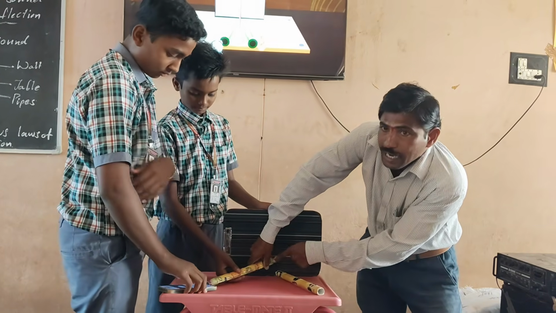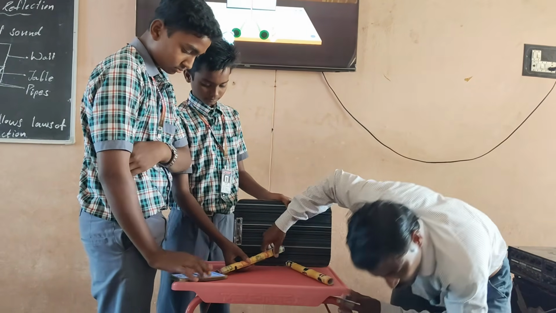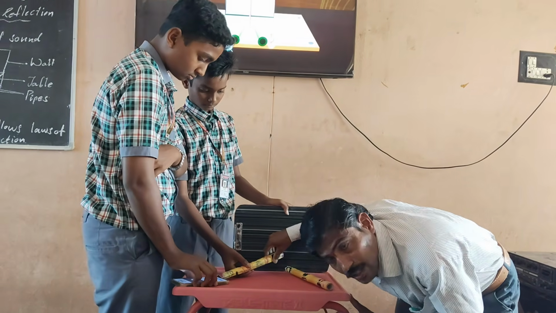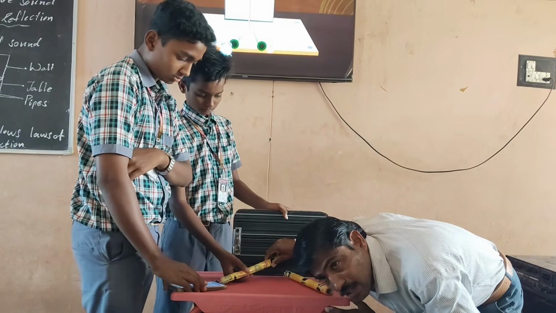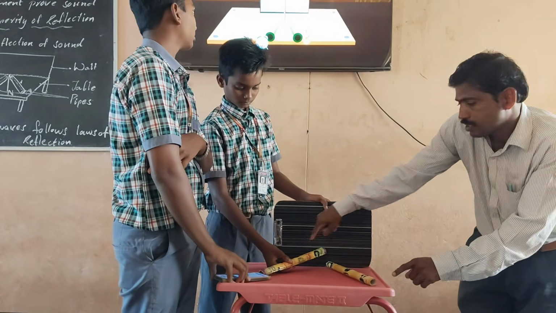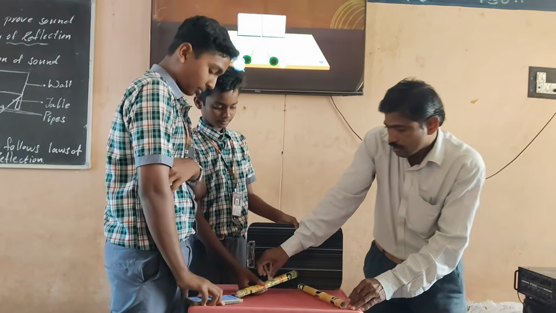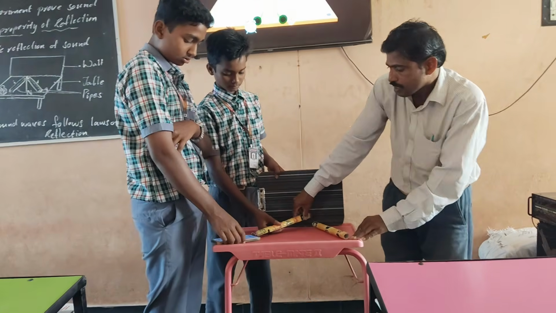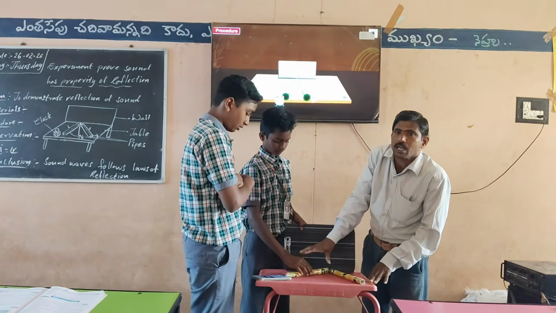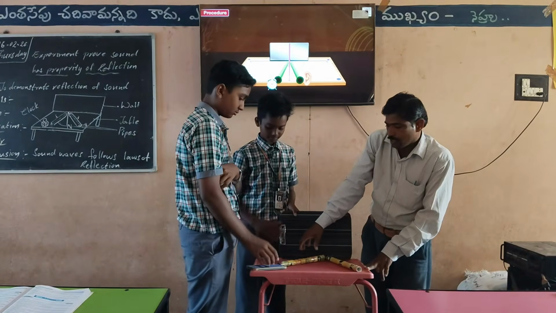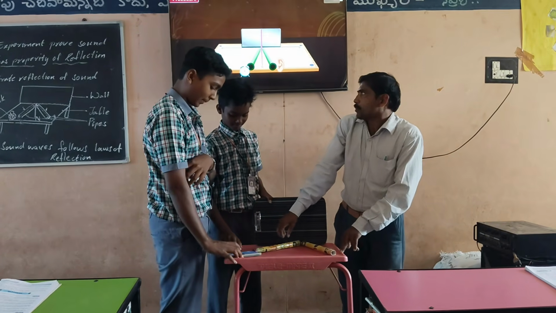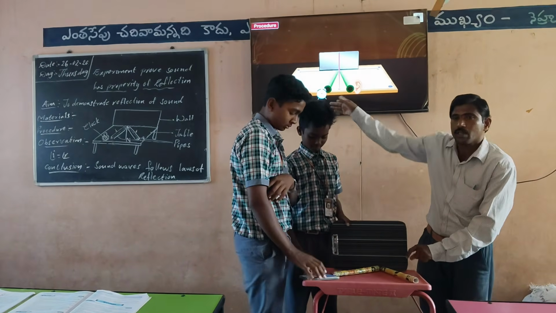So when we lift the right pipe vertically some height, we cannot hear any vibrating object or any sound of the clock. Why? Because both pipes are not in the same plane. So conclusion: sound waves follow the laws of reflection. This is the experiment to prove that sound has the property of reflection.